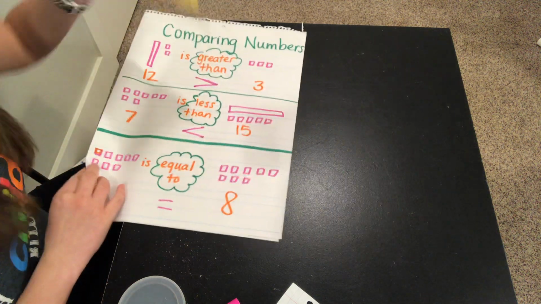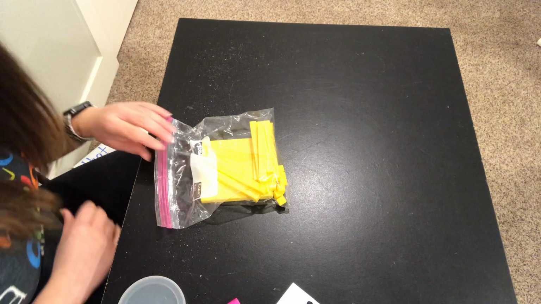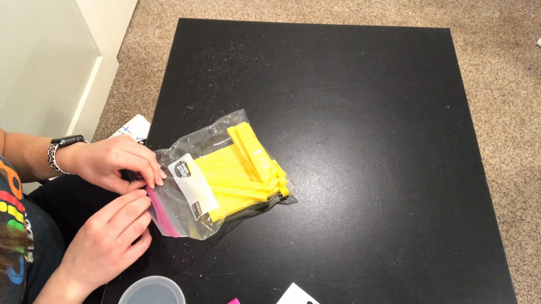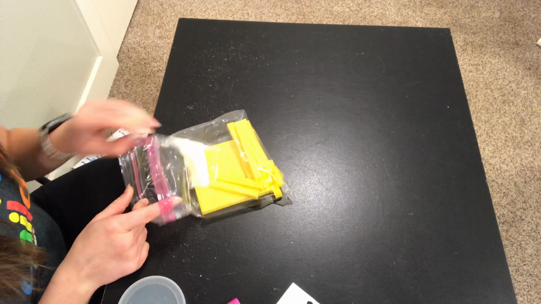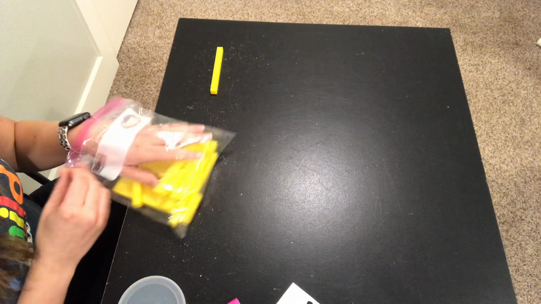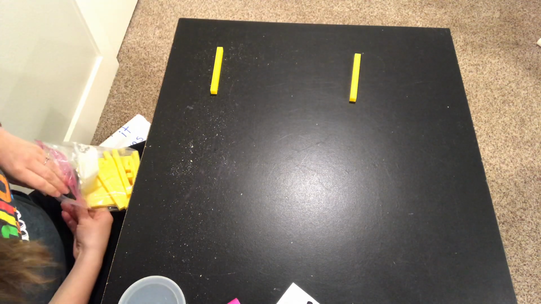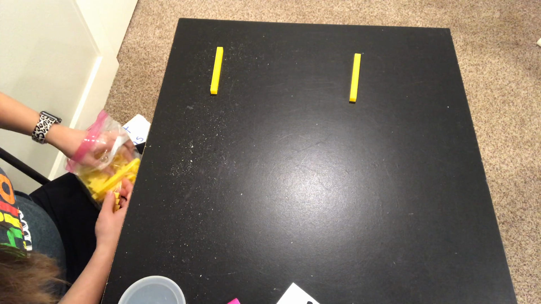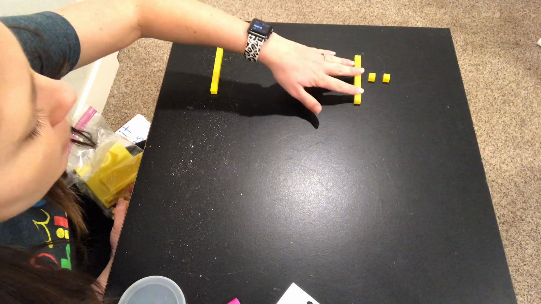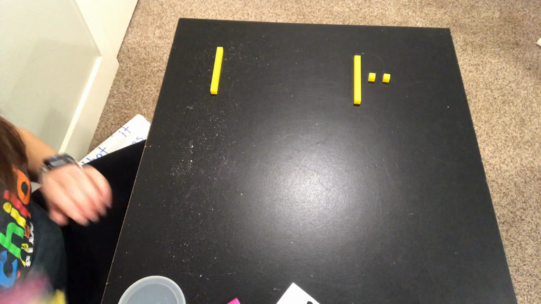Today we're going to use our base 10 blocks to continue comparing numbers. You can do this with me if you'd like to get some practice on building. If you need to get your blocks, you can press pause. Let's build the number 10 and the number 12. For 10, I just need one 10, and for 12, I need one 10 and two ones.